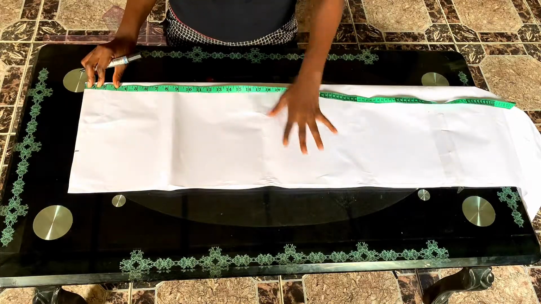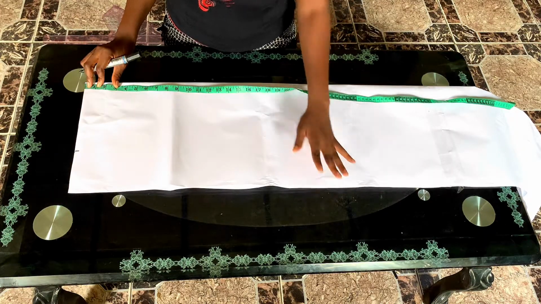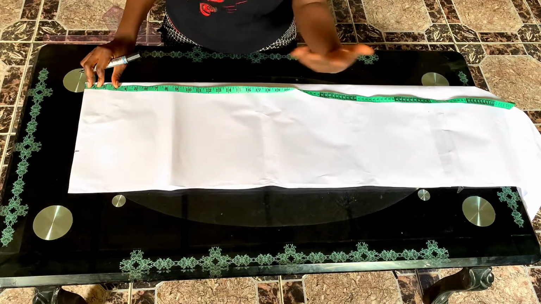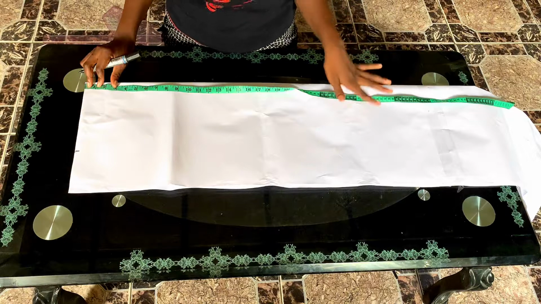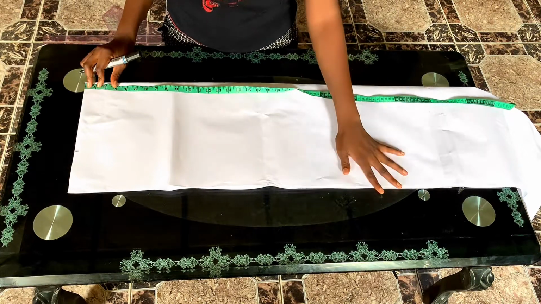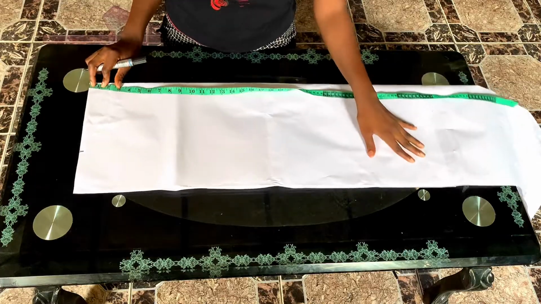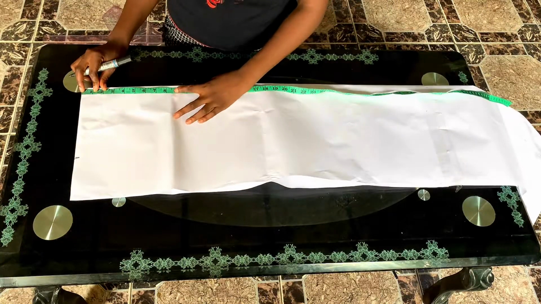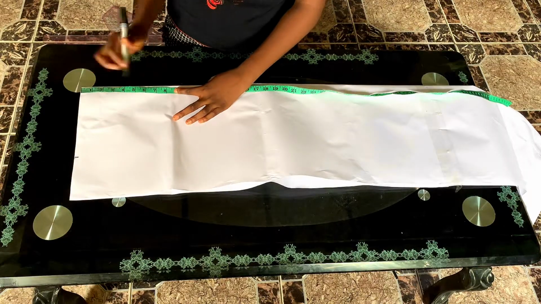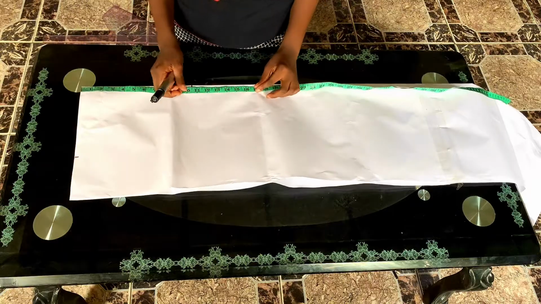So you have to make sure that this paper is equal to half of the biggest part of your body, if it is the bust or the hips. So my hips is 42. 42 divided by 2 is 21. And this paper is more than 21 inches wide by opening it up. Okay? So I'm going to come here and then mark the bust point. The bust point is 10.5. So I mark 10.5 here.